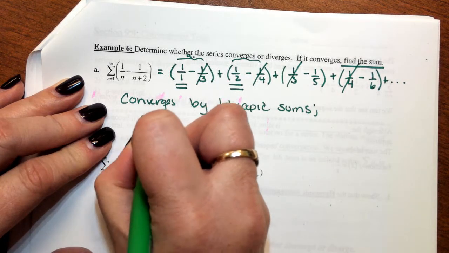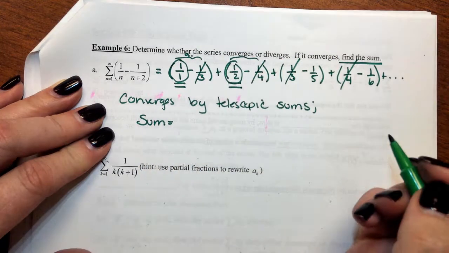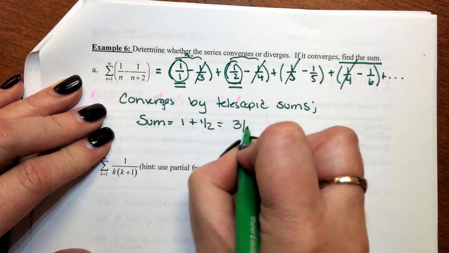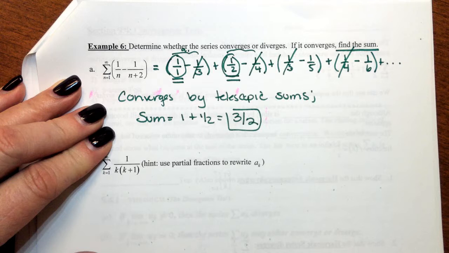And the sum is going to be the two terms that are left added together. So 1 plus 1/2 is going to give me 3/2. So that's what the series is going to converge to.